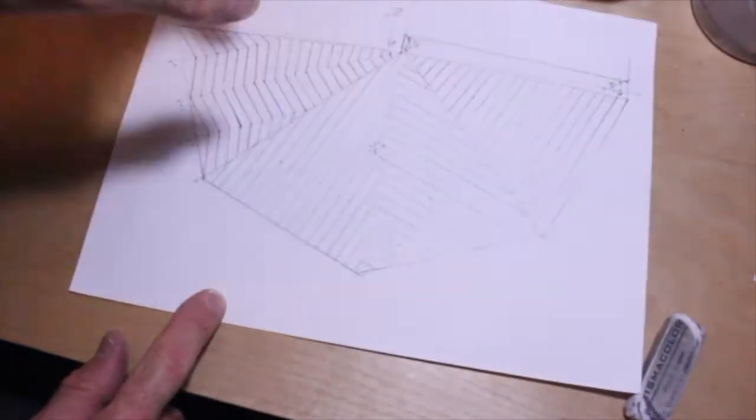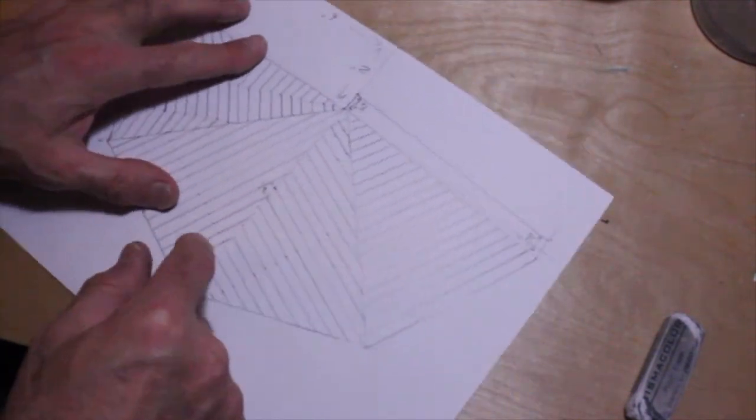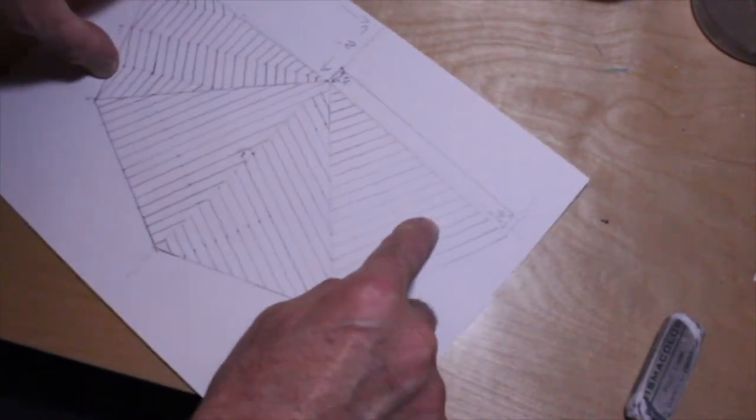So now we have zigzag, vertical, diagonal, and horizontal lines.